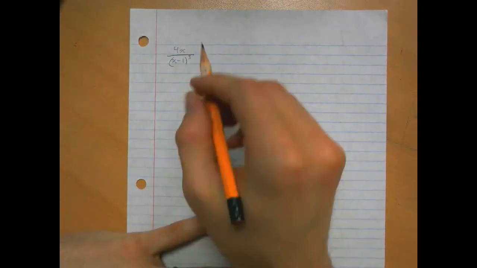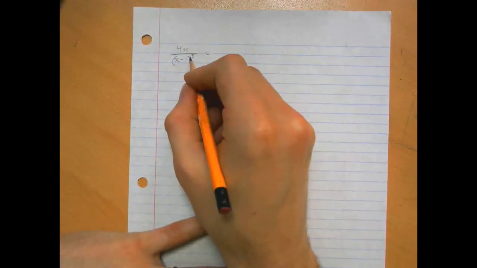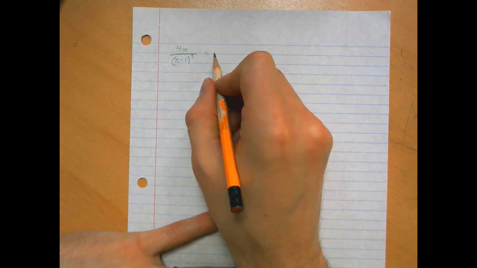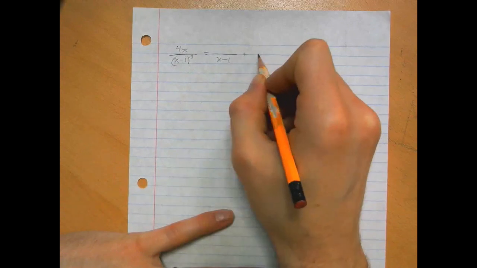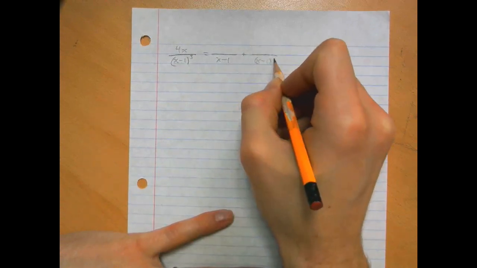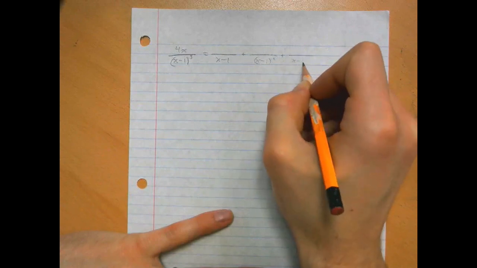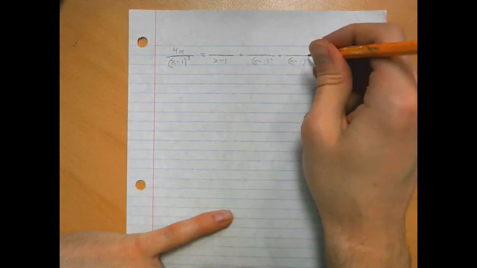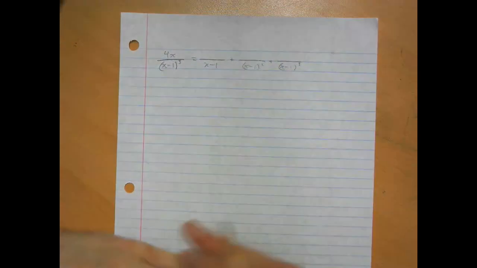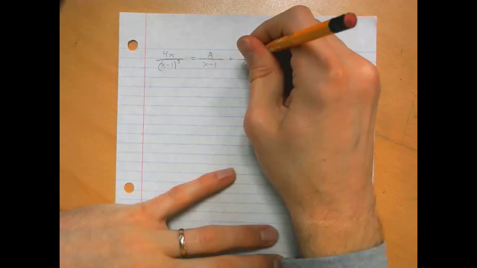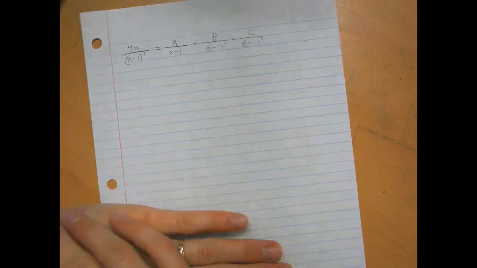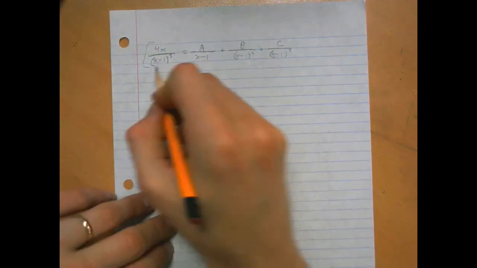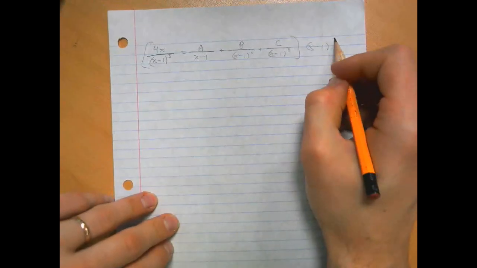So now, in general, when you have an x minus 1 cubed, if you added something up and got x minus 1 cubed in the denominator, that means, if that's your least common denominator, you could have something over x minus 1 plus something over x minus 1 squared plus something over x minus 1 cubed. So you need to set up each of those fractions and then solve for the missing parameters. So just like always, we multiply through by that least common denominator, x minus 1 cubed.